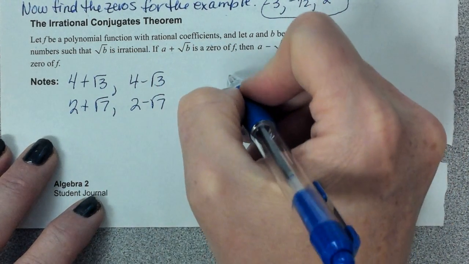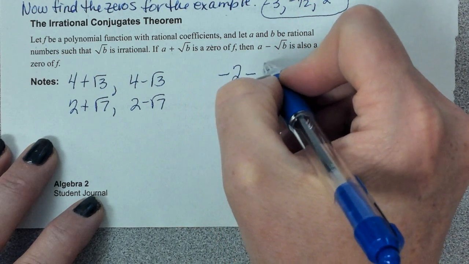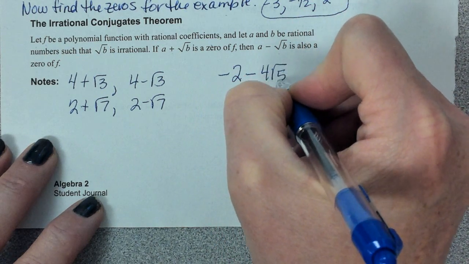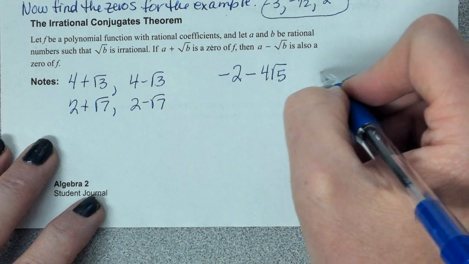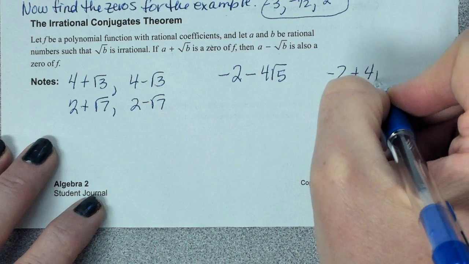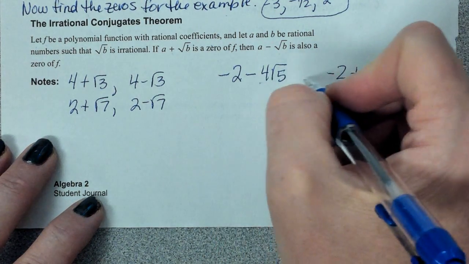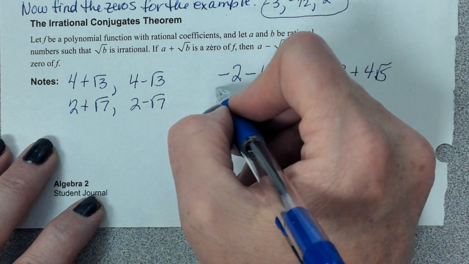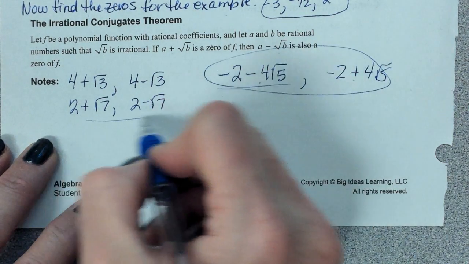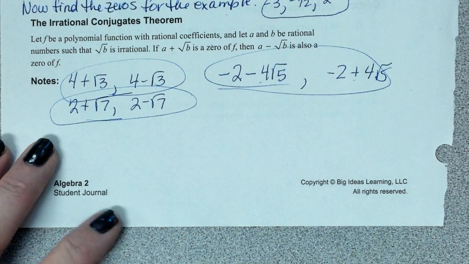All right, let's do one a little more challenging. Negative 2 minus 4 radical 5. What's the other one that would go with that? Very good. So these are called conjugates, and they always have to occur this way. Both of these have to be solutions. If one of these is a solution, the other one must be a solution.